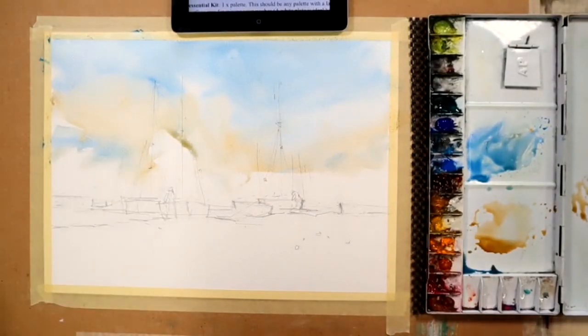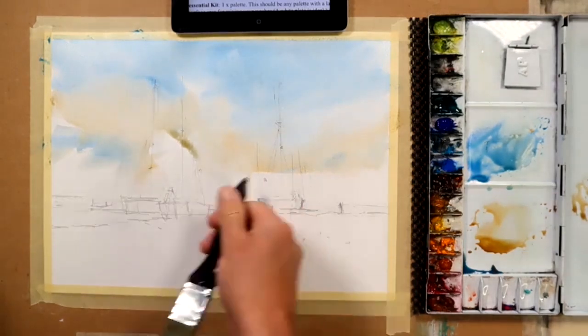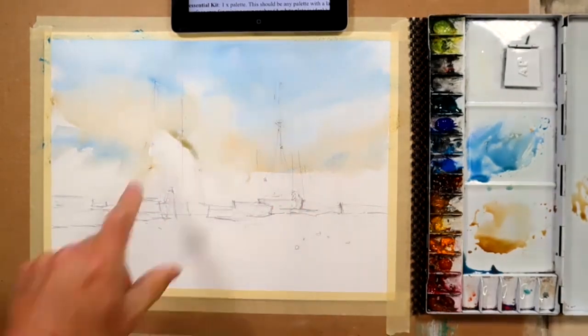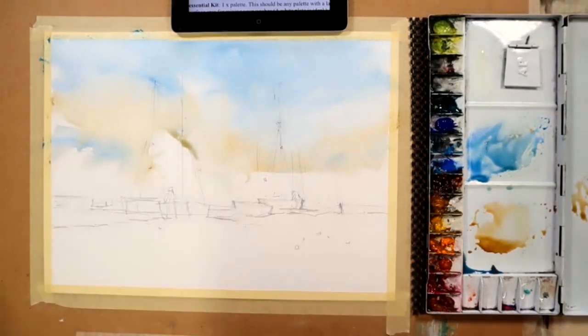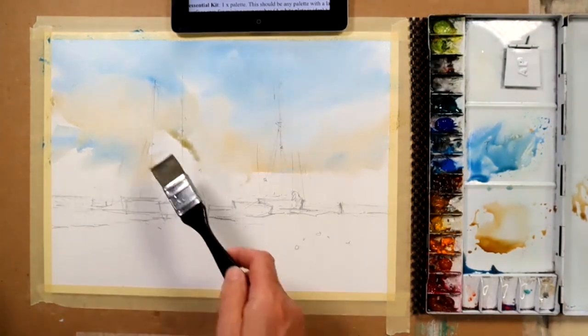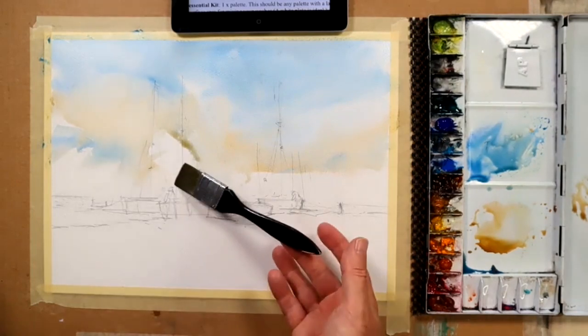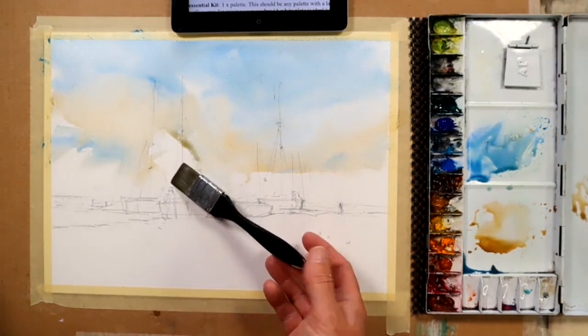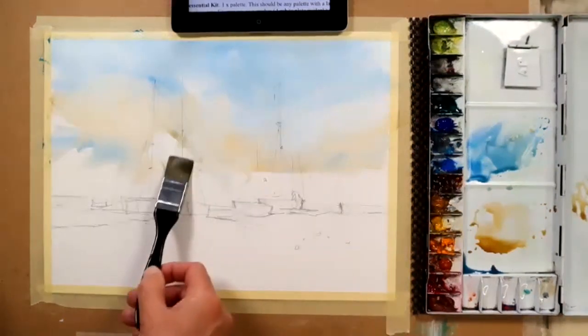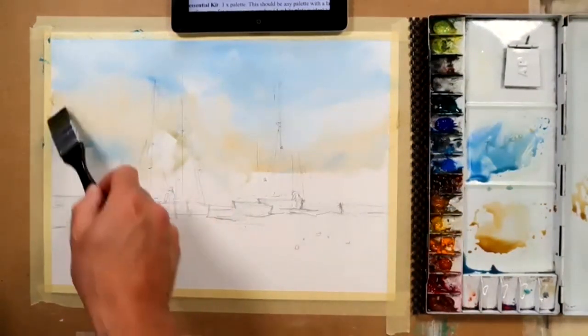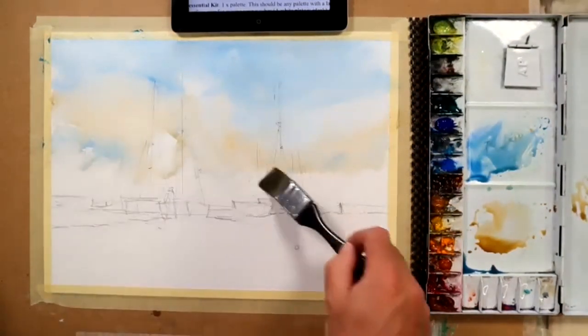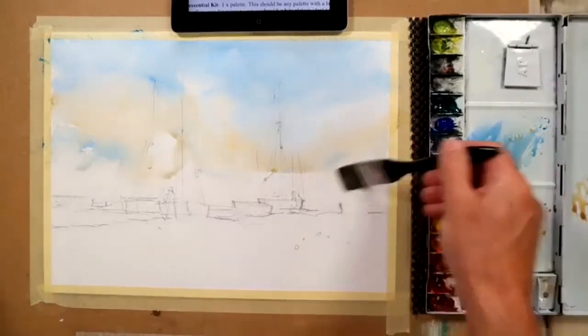Now if you don't, what will happen in a moment is you'll get some very hard edges. Sometimes those hard edges at the bottom of your sky will work and they'll look fine. On other occasions you'll find the need just to do what I'm doing now, and that's land this dampish, wettish brush here on the untouched area of paper of the sky and just manipulate until you've got that edge how you want it, how you imagine it to be. And it is about imagination.